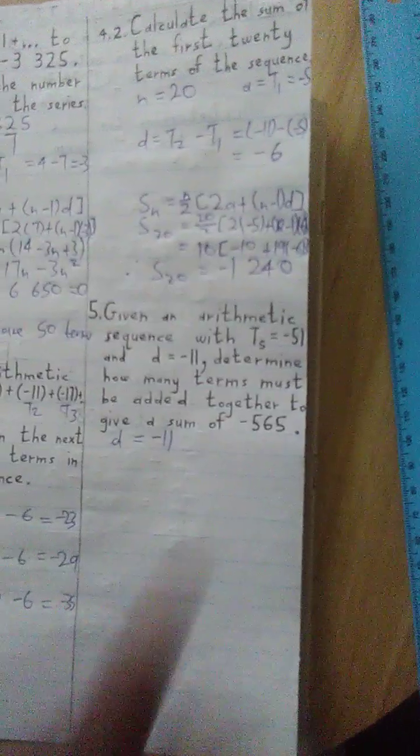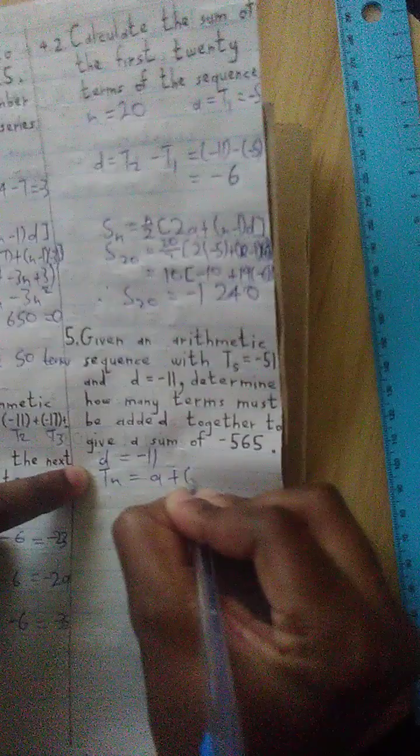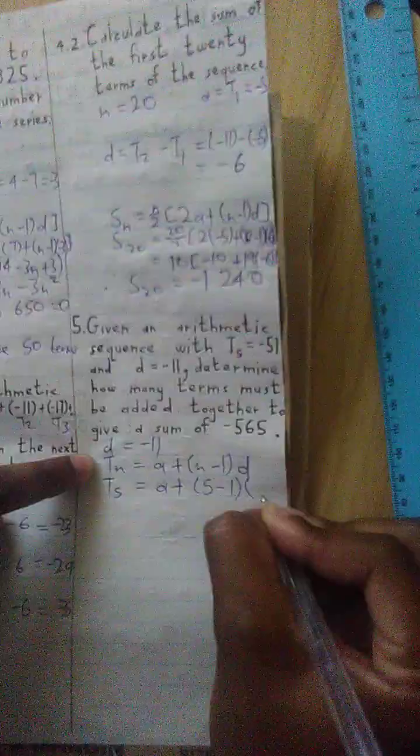D is -11, right? And then we are given T5. So we have to use T5 to calculate A. T5, A plus 5 minus 1. What's D? -11.